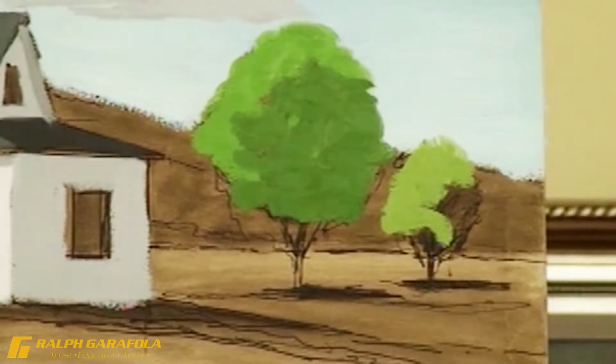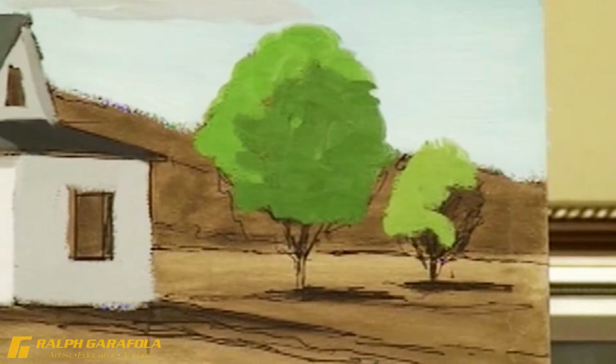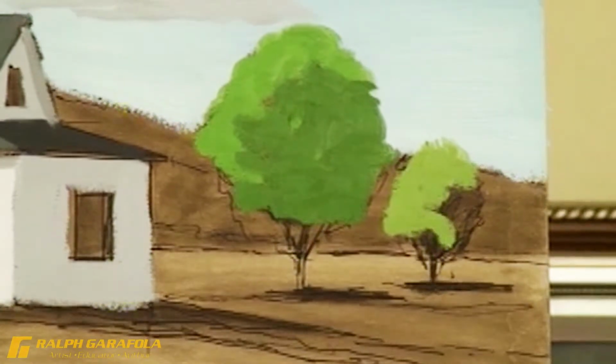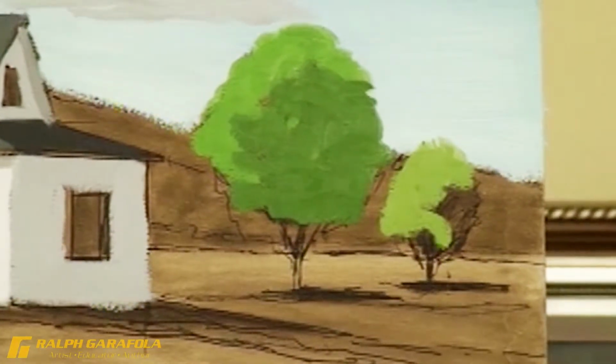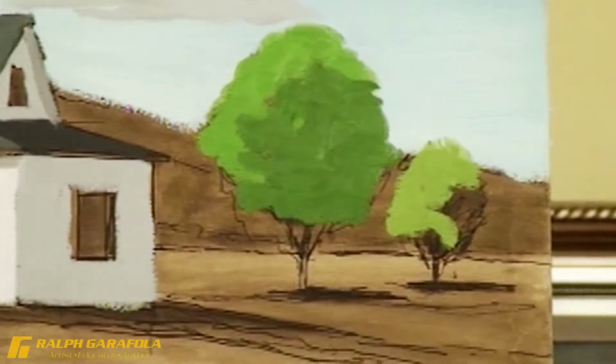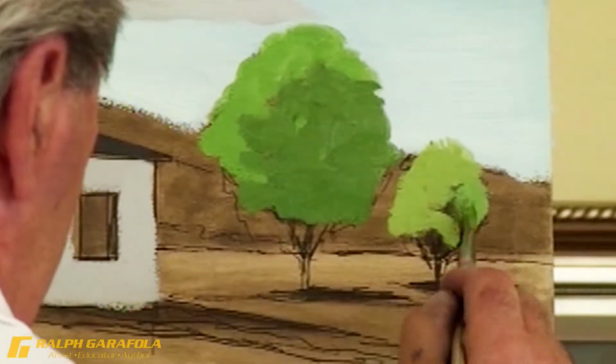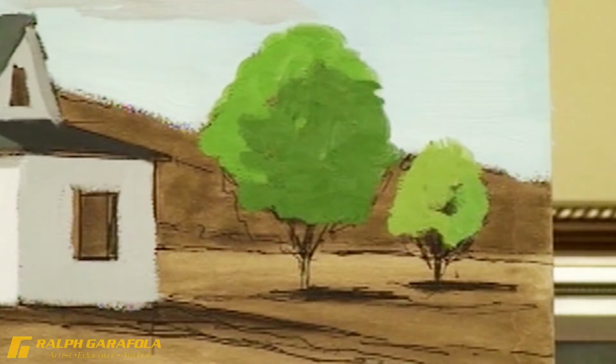And so, then likewise with the shadow of that tree is 6.